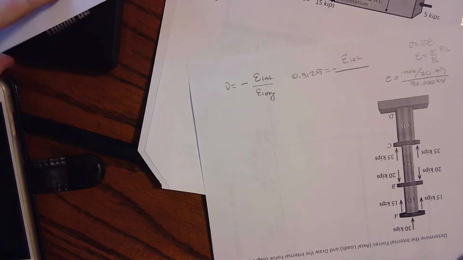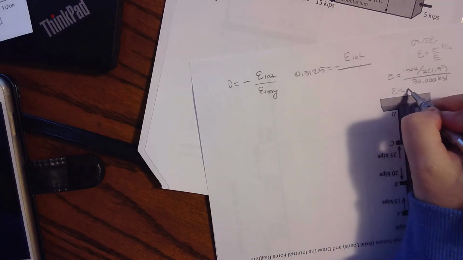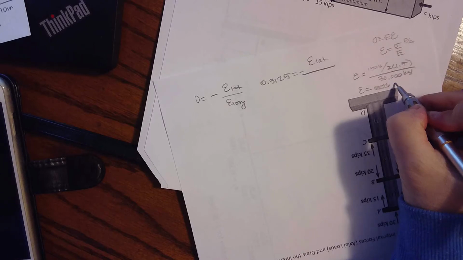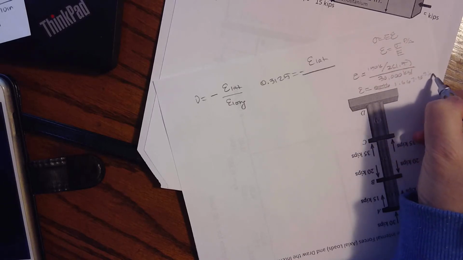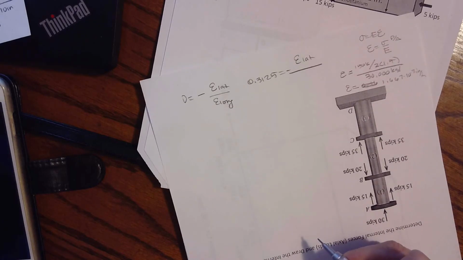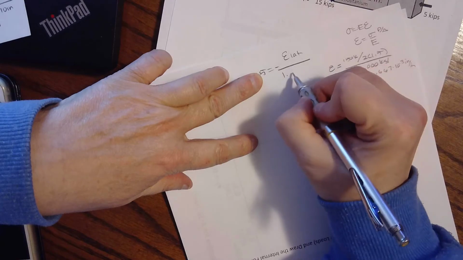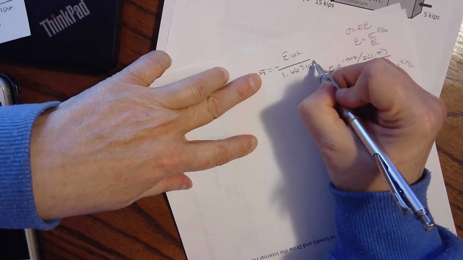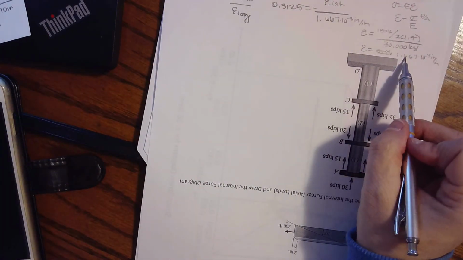So that's going to be the strain that I'm looking at, and the strain is 1.667 times 10 to the negative third inch per inch. Okay, do you see how I did that? So now I can put that strain here, 1.667 times 10 to the negative third inch per inch. And it's positive because we are getting longer.